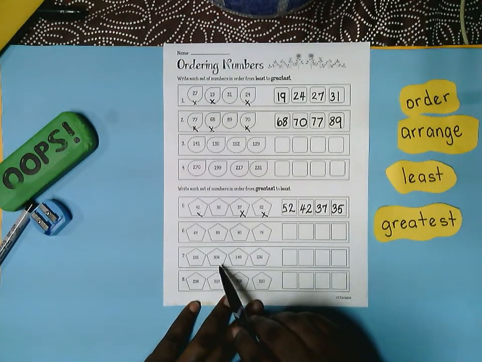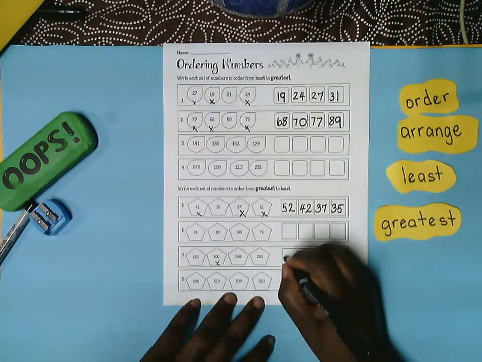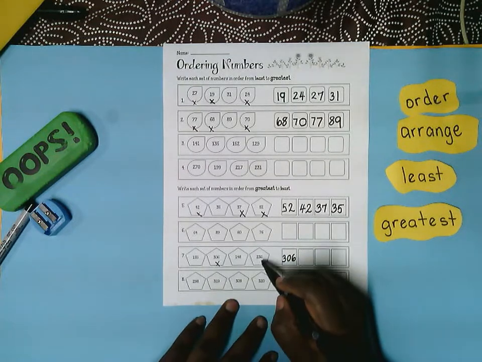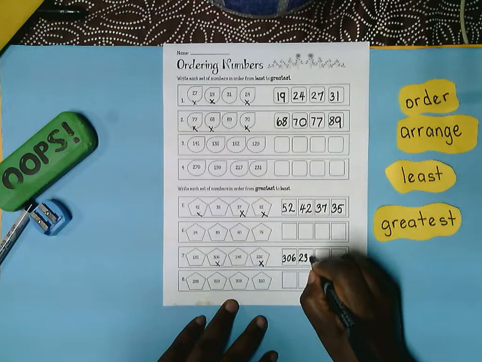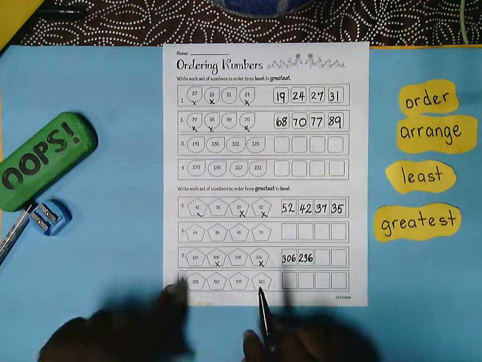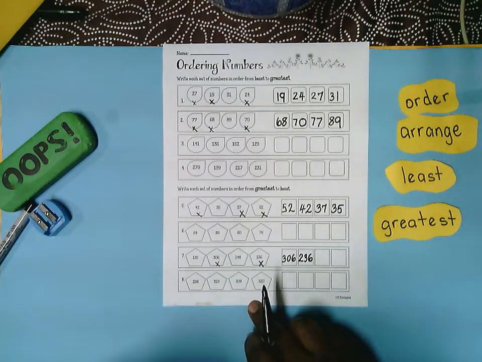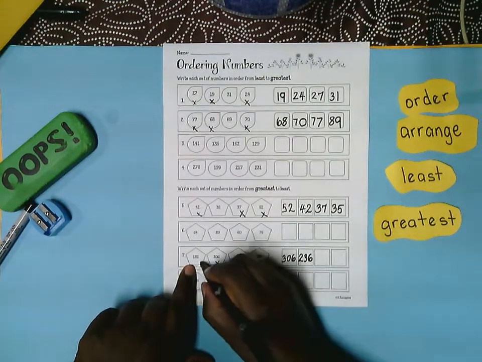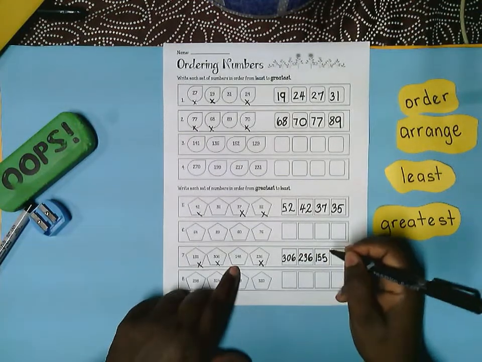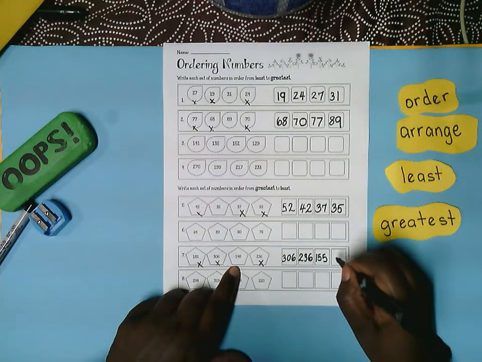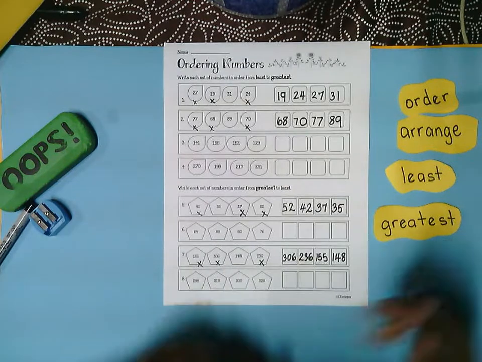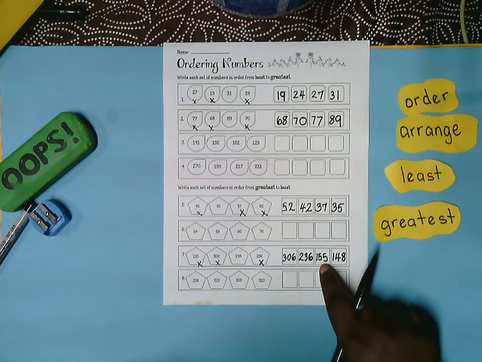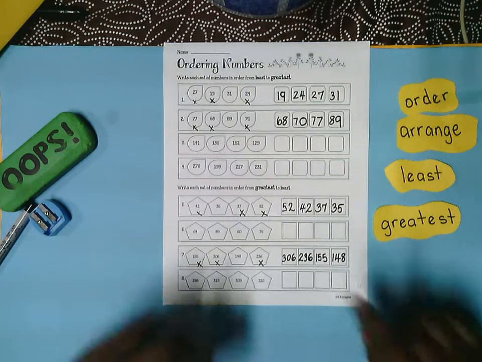So I look, 100, 300, 100, 200. 306 is greater than all of them. And then next, I have 236. So I have to choose between 155 and 148. Well, they both are hundreds. 5 tens and 4 tens. 5 tens is greater than 4 tens. So 155. And here, the smallest number is 148. So these numbers in order from greatest to least, or from the biggest to the smallest, are 306, 236, 155, 148.